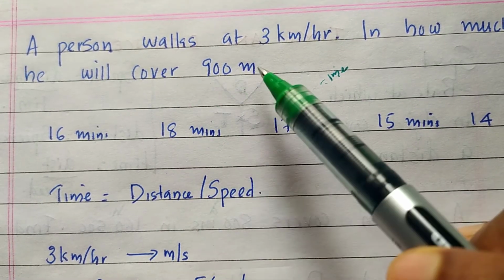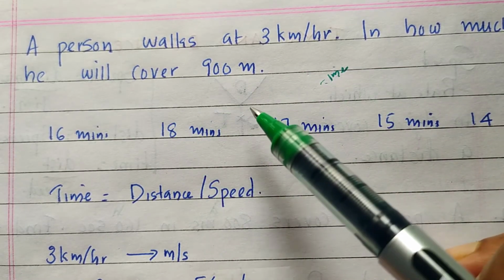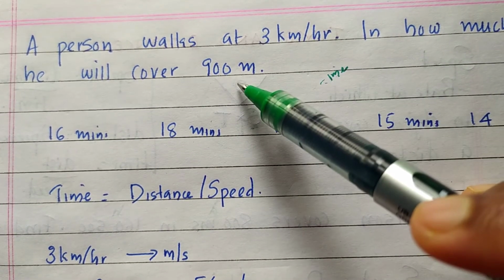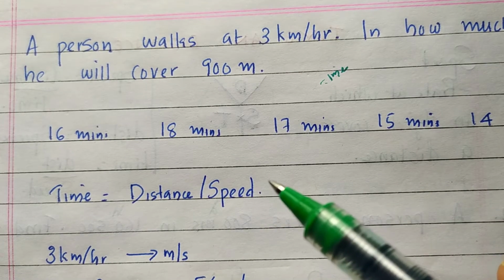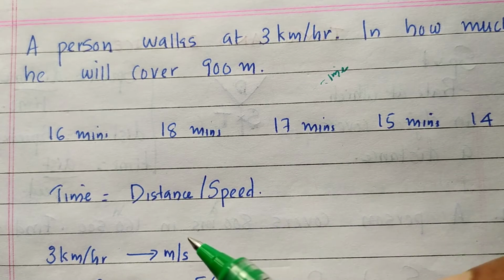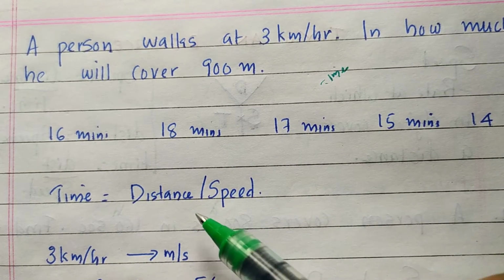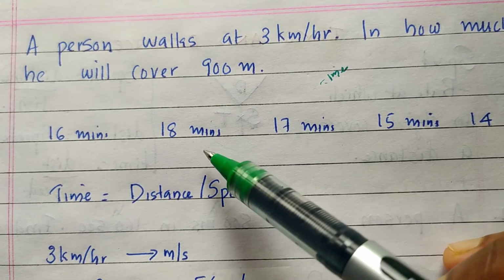So a person walks 3 km per hour. In how much time will he cover 900 meters? The question is direct. We are given the speed and distance. We have to find the time, but we have to give importance to units and then solve the problem. So what is time? Time is equal to distance divided by speed. Here the options are given in minutes.